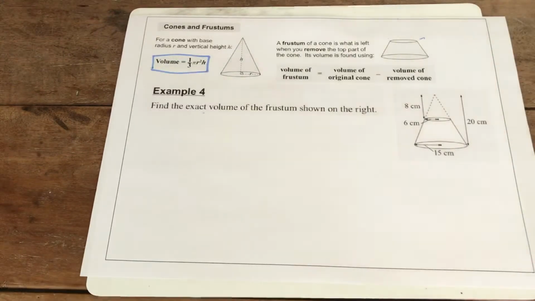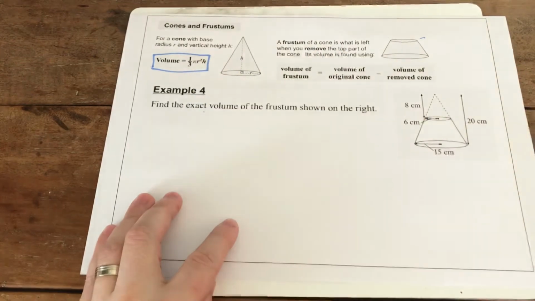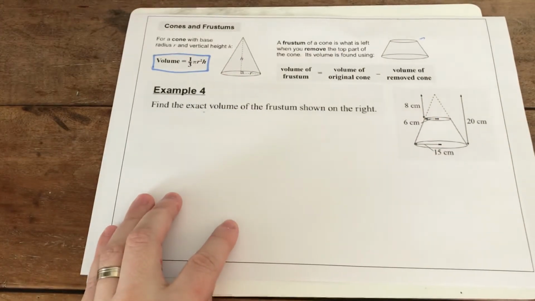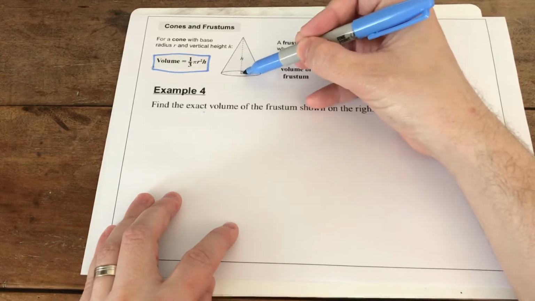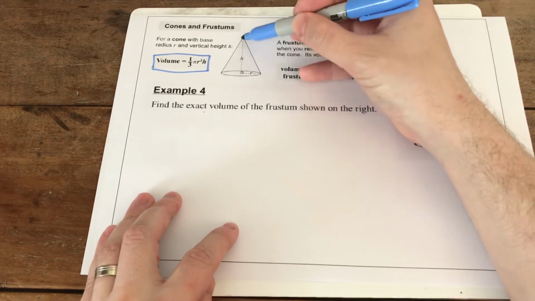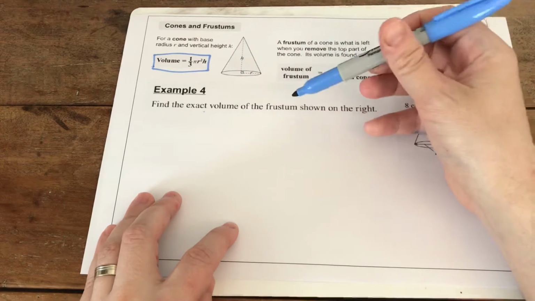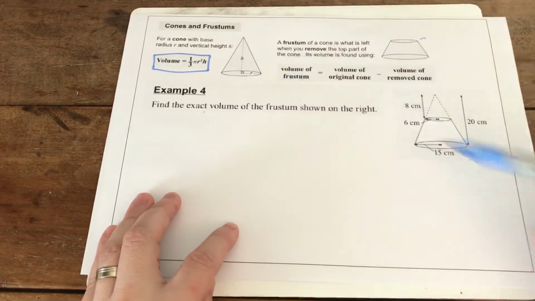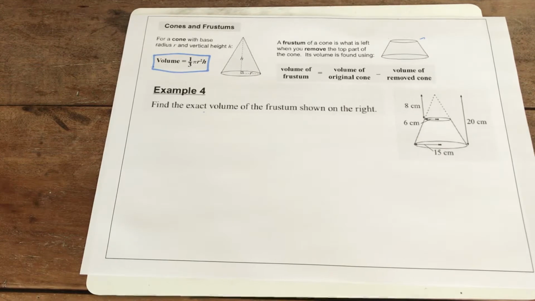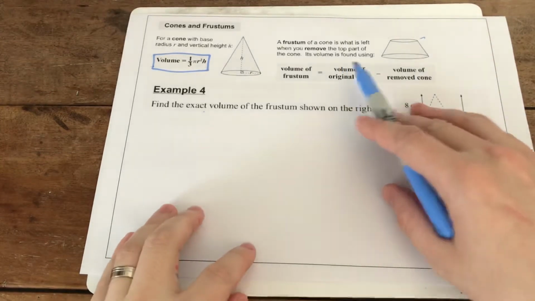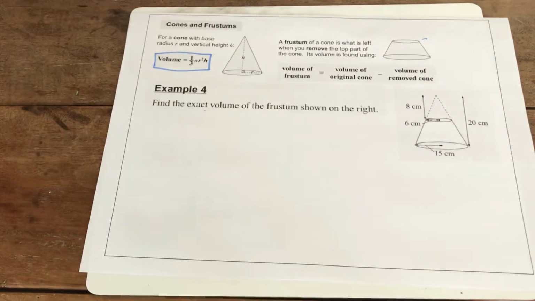What we're going to look at is the volume of both cones and frustums. The volume of a cone I've already circled here. It's a third pi r squared h. H represents the perpendicular height from the centre of the cone to the top, and r stands for the radius. We're going to use that to solve questions 1 and 2 on the other side of the Knowledge Organiser, and we're going to apply this to find the volume of a frustum.